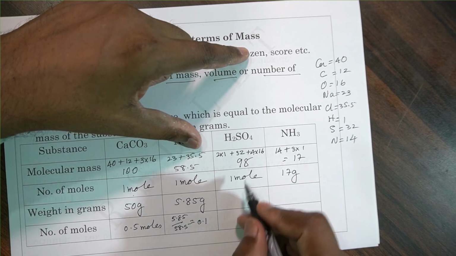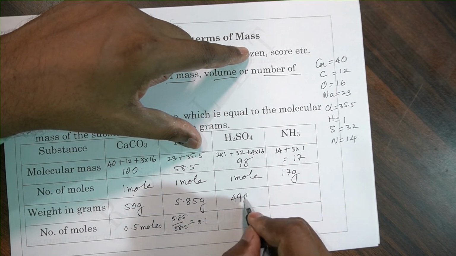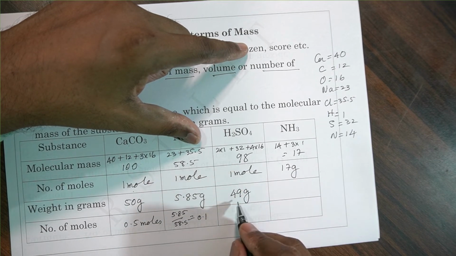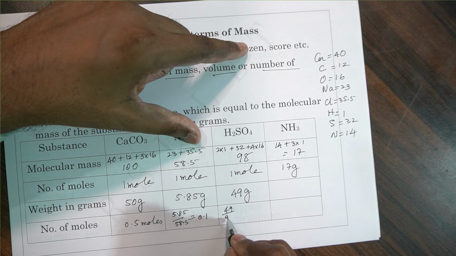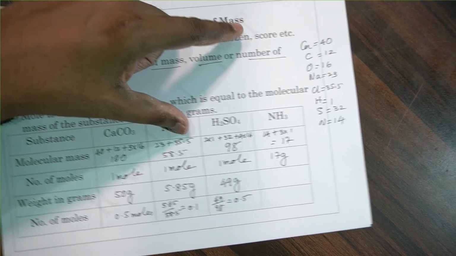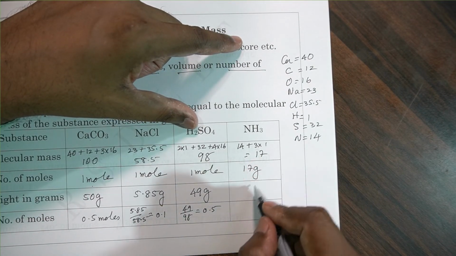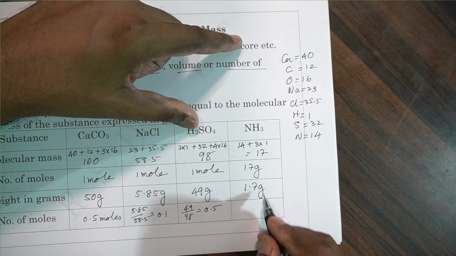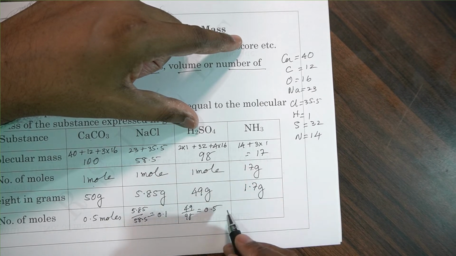Same way, this one, if you take 49 grams of sulfuric acid, so 98 is 1 mole, 49. So how much will it be? 49 upon 98 is equal to half of that, 0.5 moles, right? Similarly, ammonia, 17 grams. If I take 1.7 grams, so 17 grams is 1 mole, right?